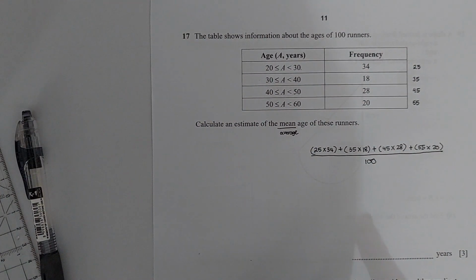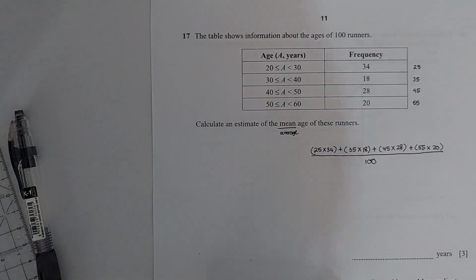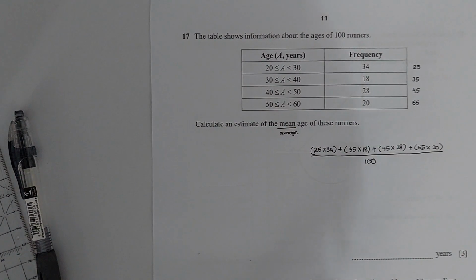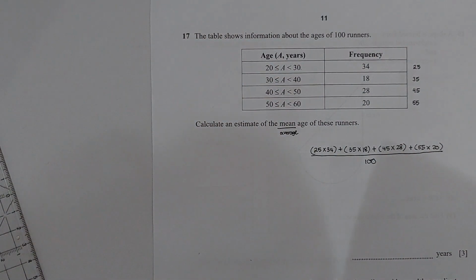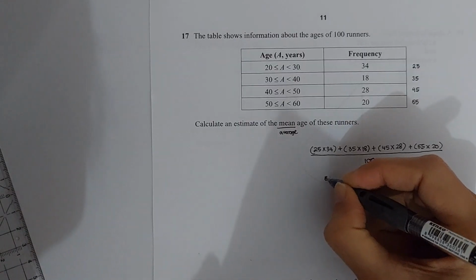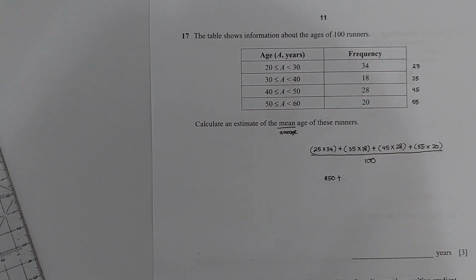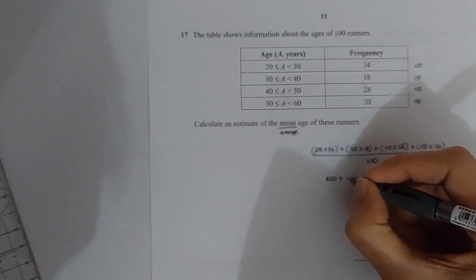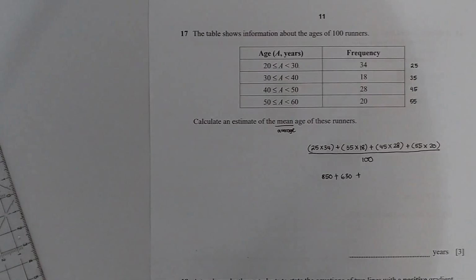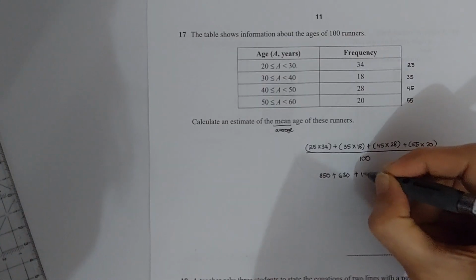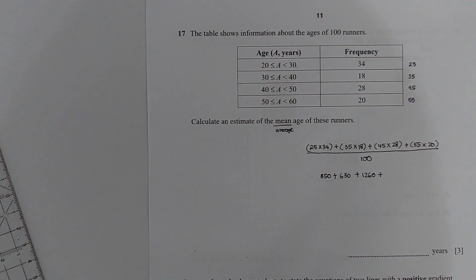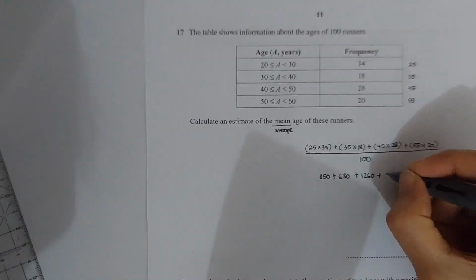So I will calculate it now. So 25 times 34, my mistake. 25 times 34 will be 850, and then after that 35 times 18 will be 630, plus 45 times 28 will be equal to 1260, plus 55 times 20 will be equal to 1100.